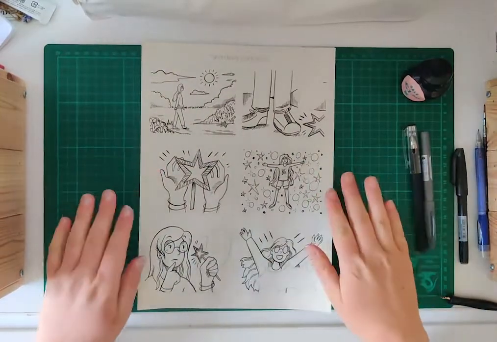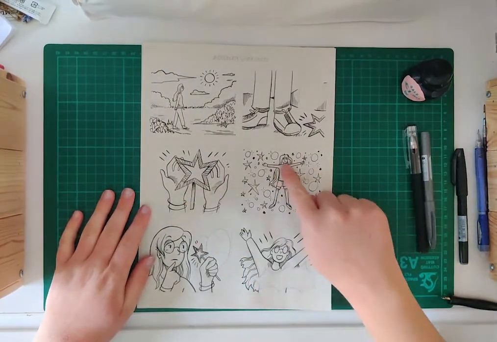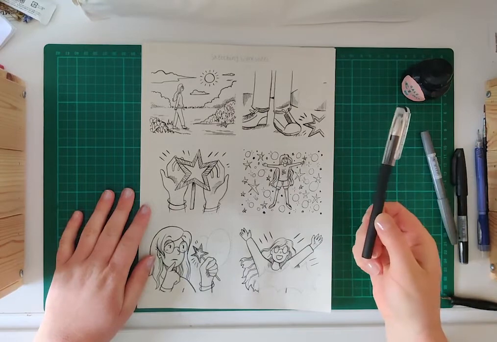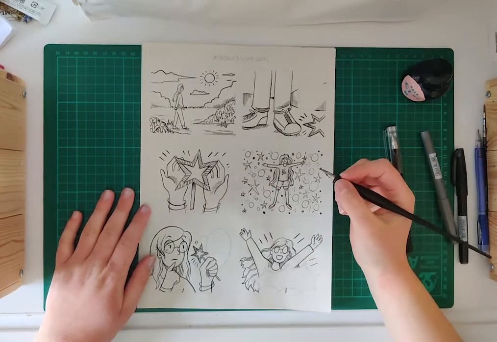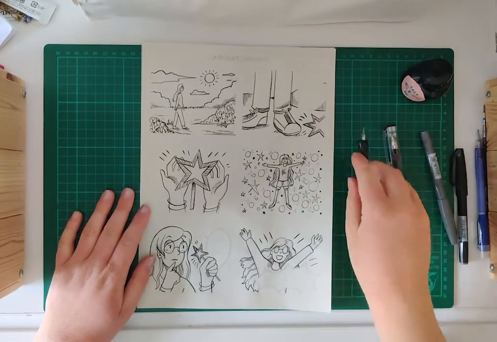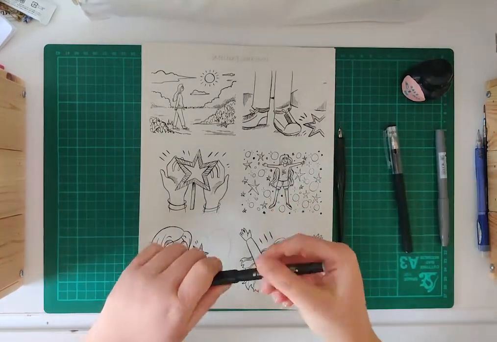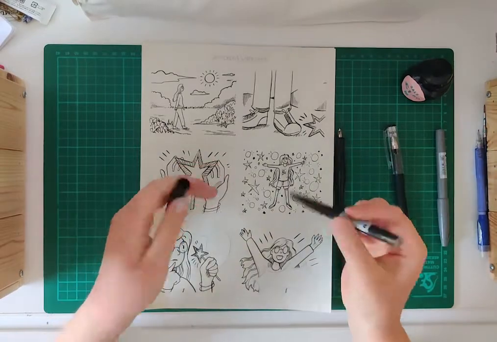It's time to add speech bubbles and text to our comic. You'll need your inked comic and a pen. You don't have to use the same pen that you inked the comic with. Here I'm using a thinner pen, and I'm also using a wider one to do some thicker outlines and bold text.